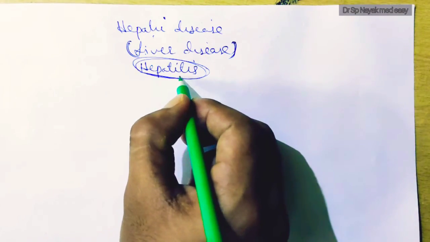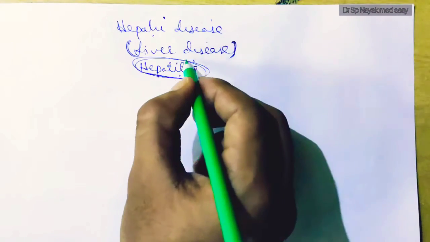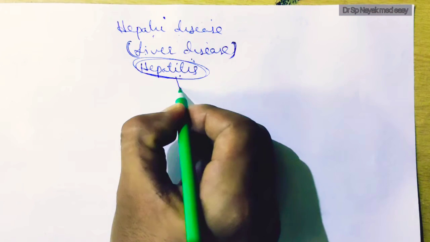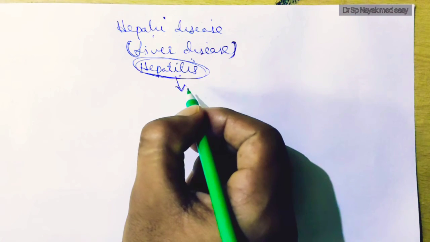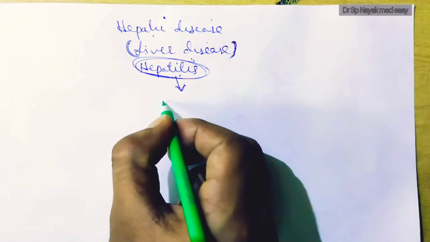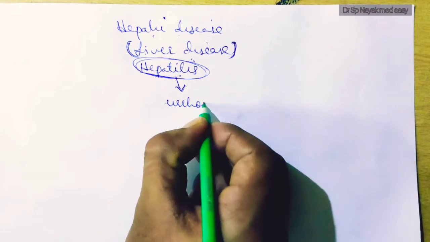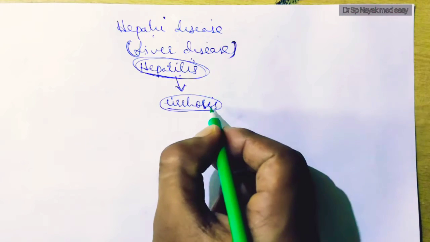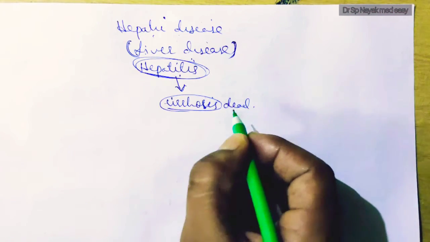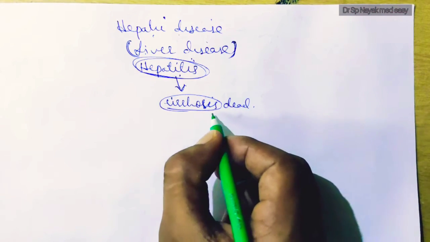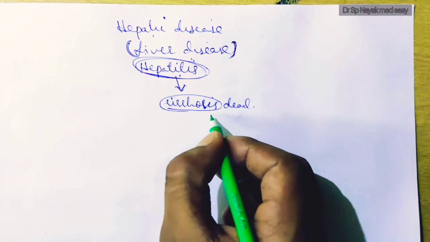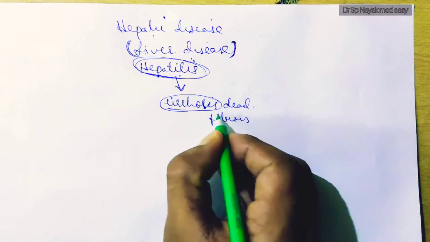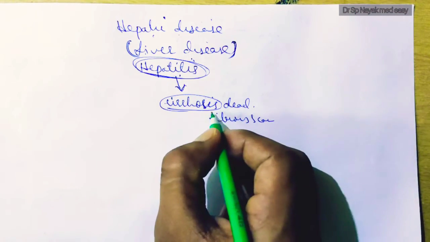Hepatitis is a symptom of hepatic disease, and hepatitis is an inflammation of the liver. If hepatitis continues and is not treated, it undergoes cirrhosis, which is irreversible, dead tissue of the hepatocytes. Cirrhosis is also called fibrous scars, and it is mainly associated with fibrous scars in the hepatic tissues.